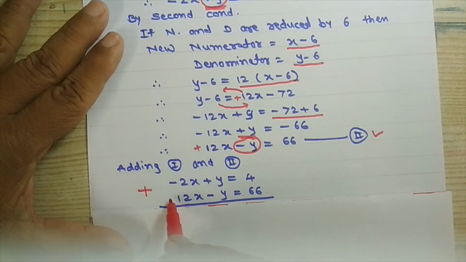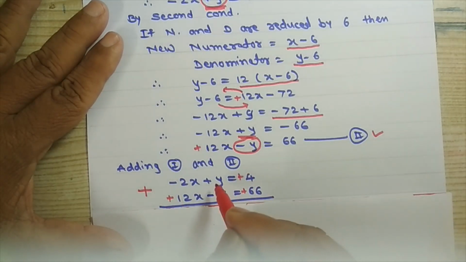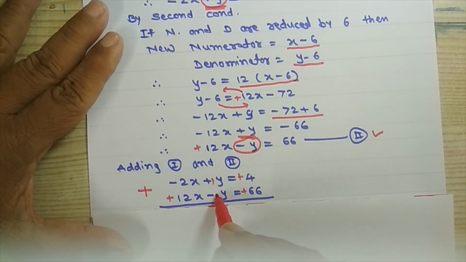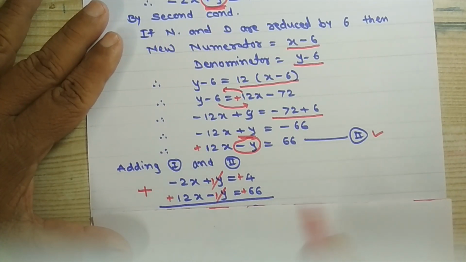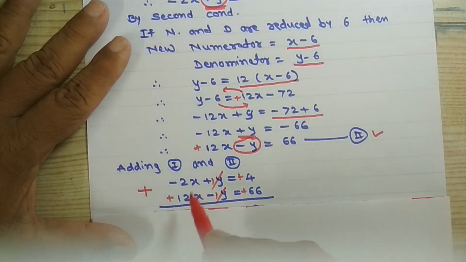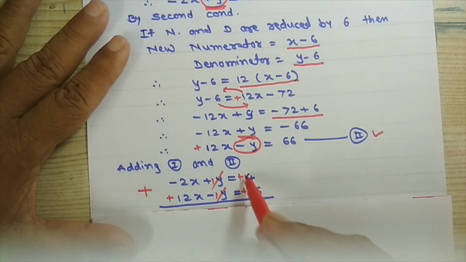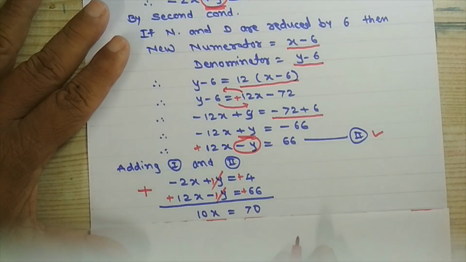Addition process is there. We have to write the signs once again. Now automatically here the coefficient of y cancels, these two opposite terms are there. Okay, different signs, sign of larger number, and difference 12 minus 2 means 10, and here same signs, addition 66 plus 4 means 70. It means 10x is equal to 70.